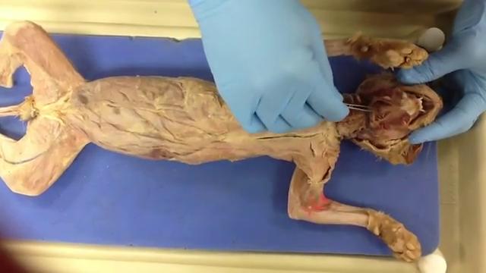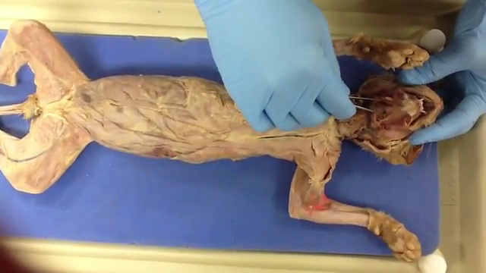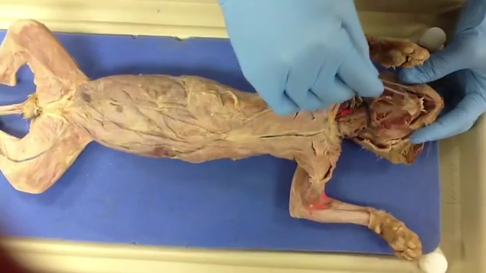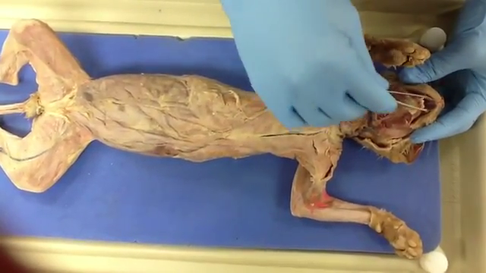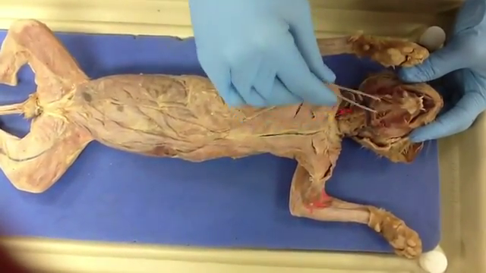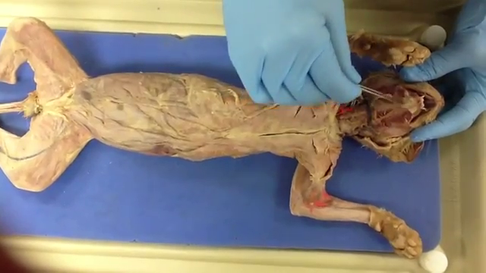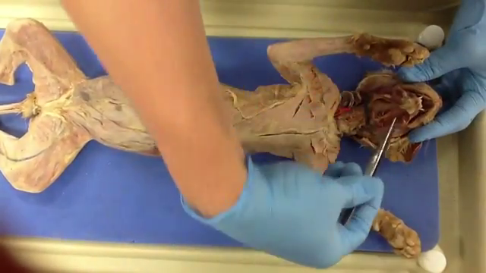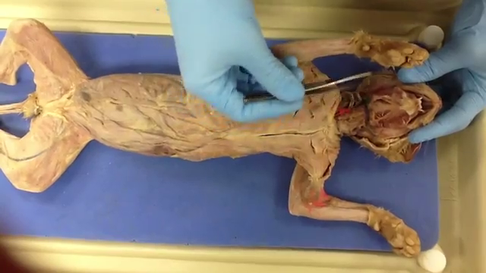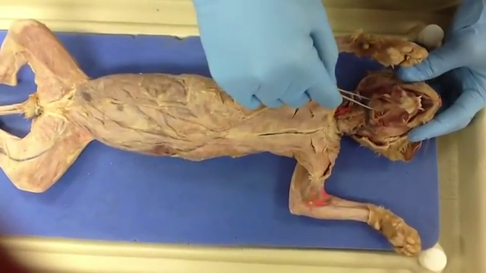Then the mylohyoid is actually the muscle in between those two, and it raises the floor of the mouth and tongue, and it lowers the jaw by contracting again. And this one actually inserts into the hyoid bone, which is inside the skull, and you can't really see it right now. And the origin is in the mandible.